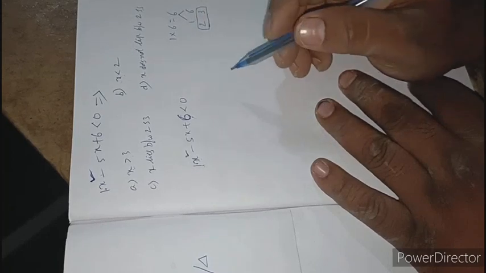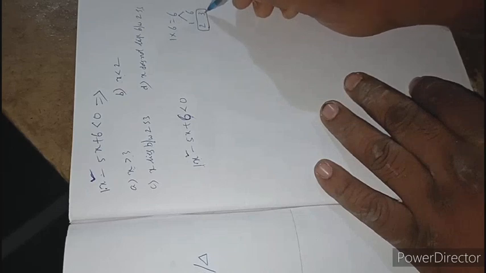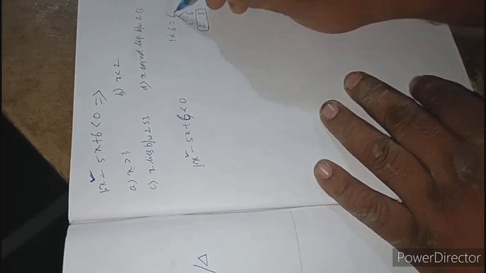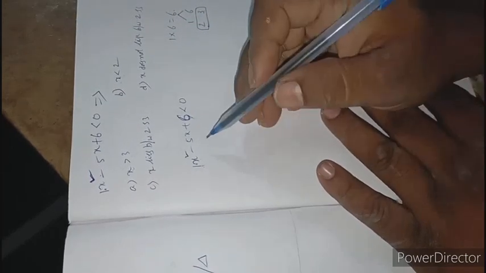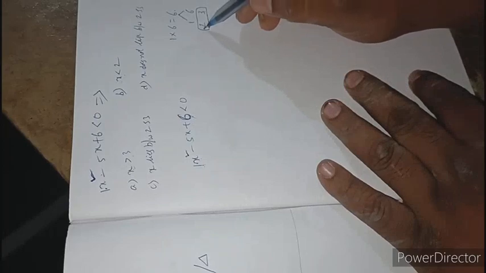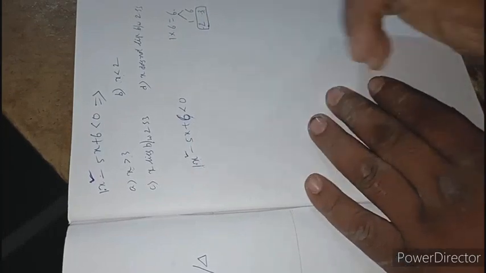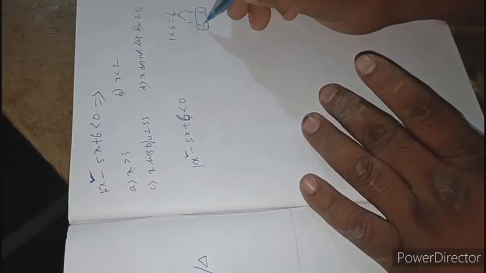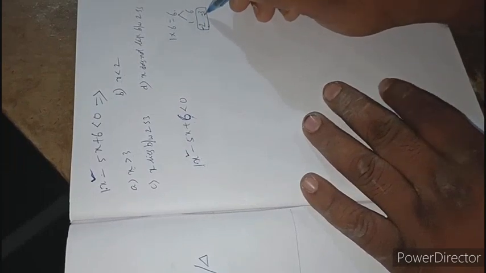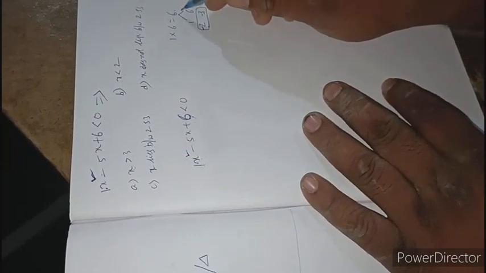When we multiply 2 and 3, we will get plus 6. And if we take minus 2 and minus 3, we will get minus 5. Minus 2 into minus 3, minus into minus is plus 6.